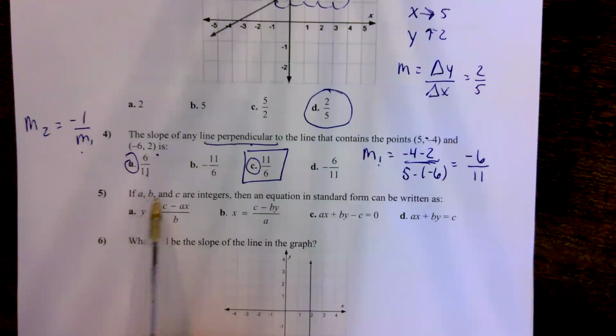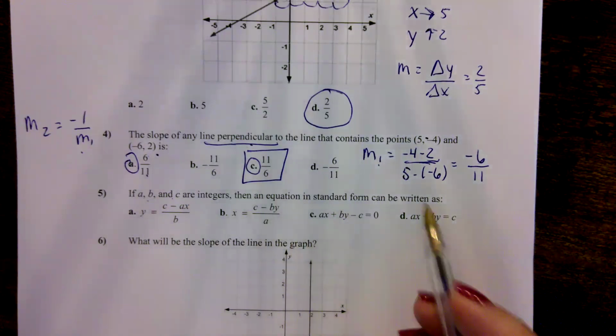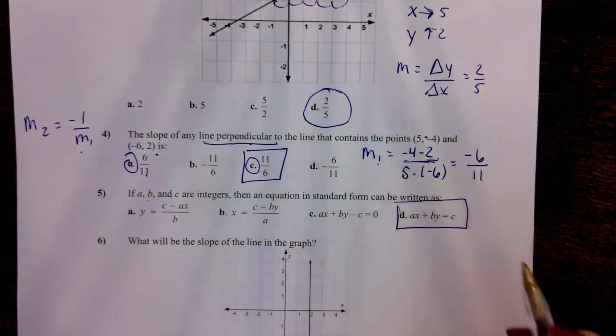Question number 5 says, if A, B, and C are integers, then an equation in standard form can be written as this. And it's always this letter D right here. AX plus BY equals C.